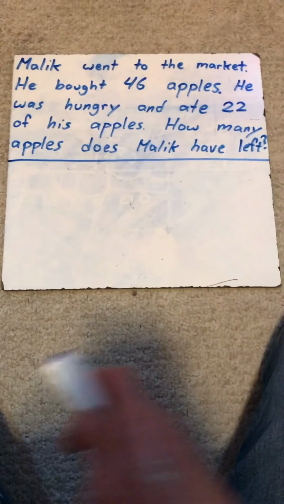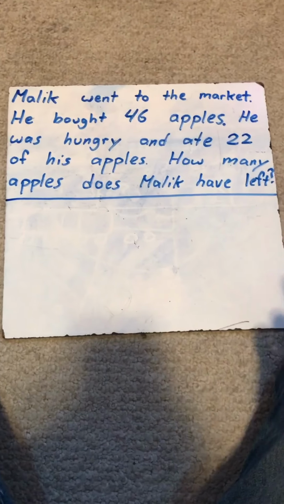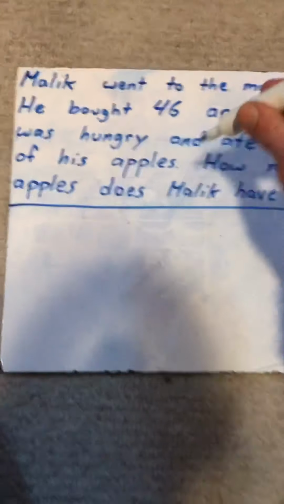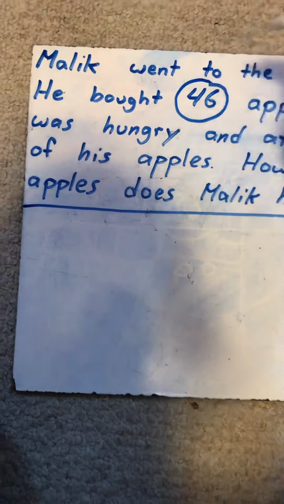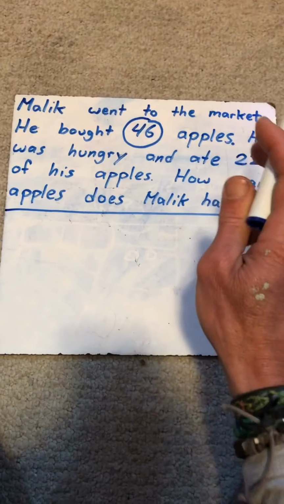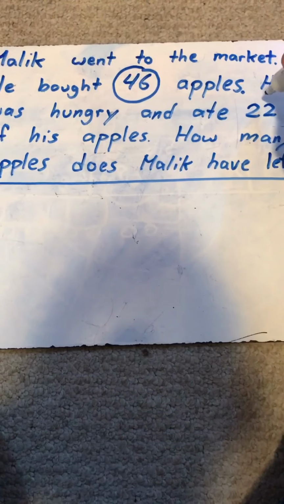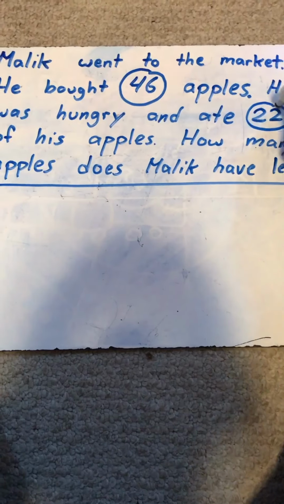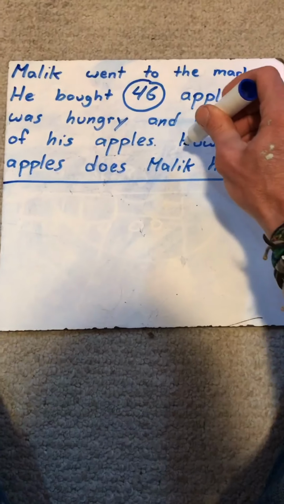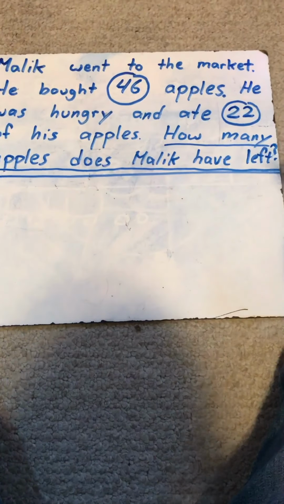So let's think about the story. We know it's about Malik. And he went to the market, and what did he do? He bought some apples. He bought 46 apples. So I'm going to circle that. That's a lot of apples. And then he was really hungry. I know he was hungry because he ate 22 of his apples. That's a lot of apples. So Malik went to the market. He bought 46 apples. And when he was hungry, he ate 22 of his apples. Here's our question. How many apples does Malik have left?